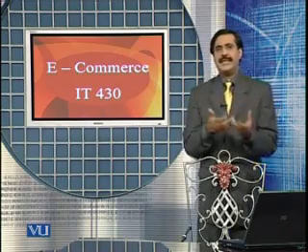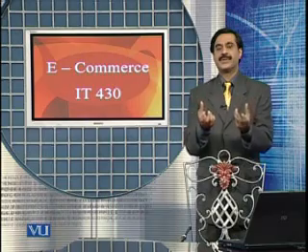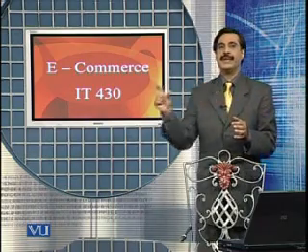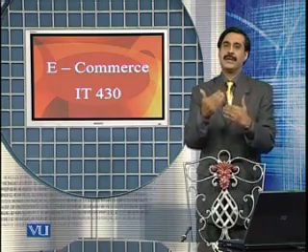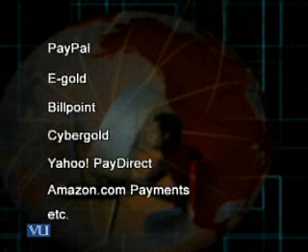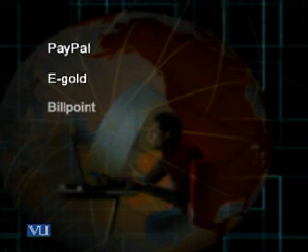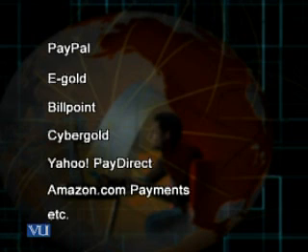More than 20 different businesses are using this approach, and they have given it different names. On certain websites, this concept is dubbed the e-gold payment system. Somewhere it is the Yahoo Pay Direct payment system. The concept, the philosophy is the same, and the different payment systems use this approach in a different fashion. On the screen you can see I have listed a few important payment systems which are using this concept. PayPal is one such payment system, then eGold, BillPoint, CyberGold, Yahoo Pay Direct, Amazon.com payments, etc. So there is a long list.